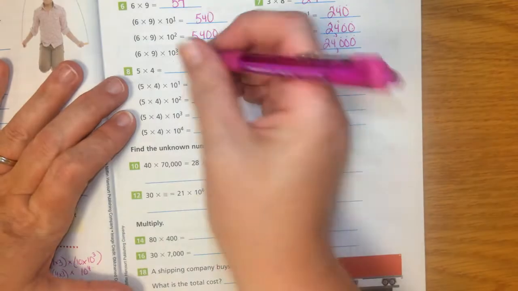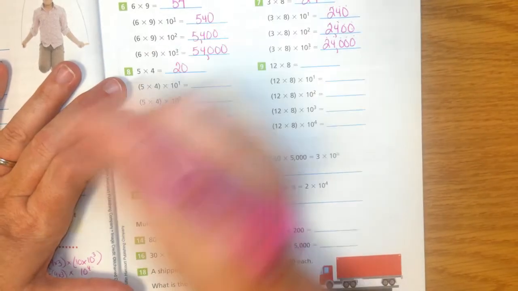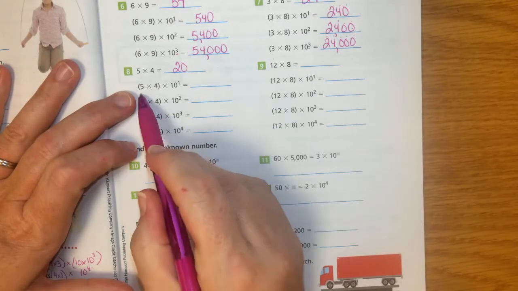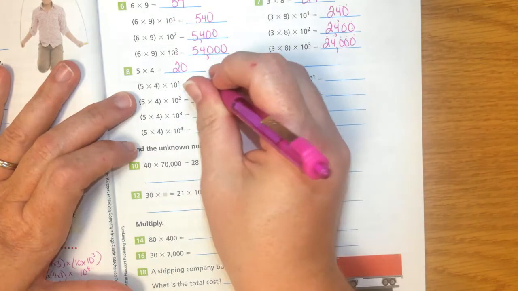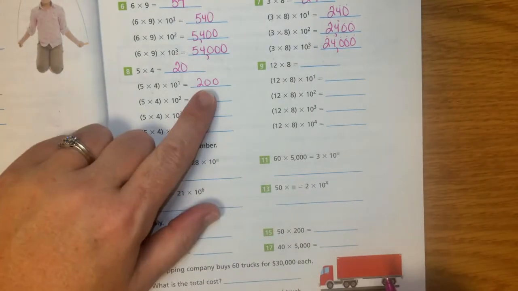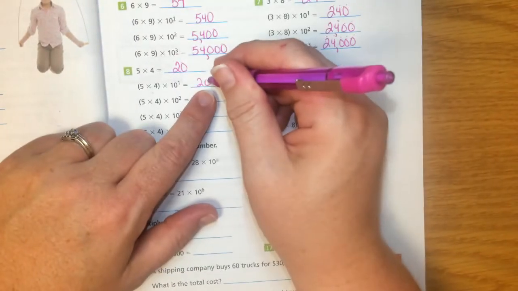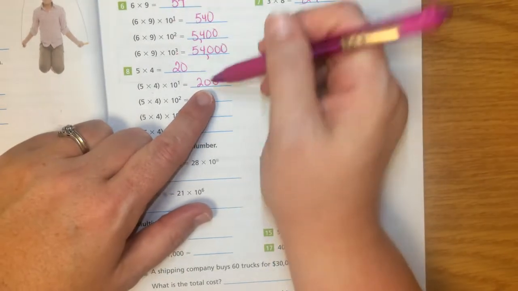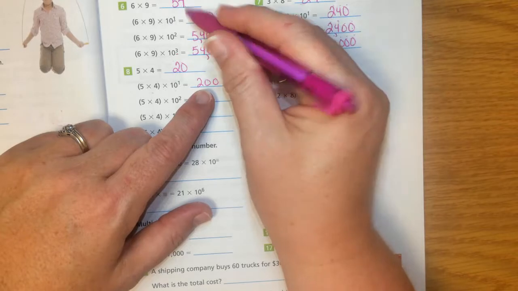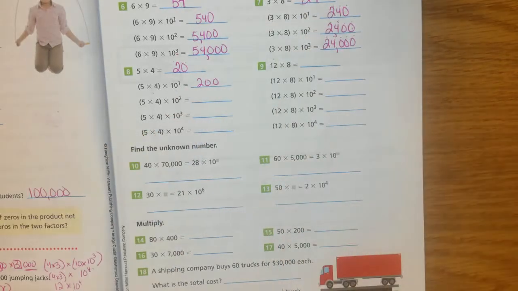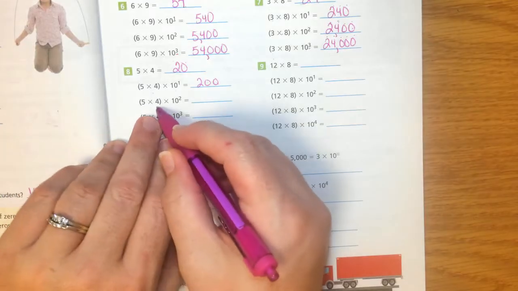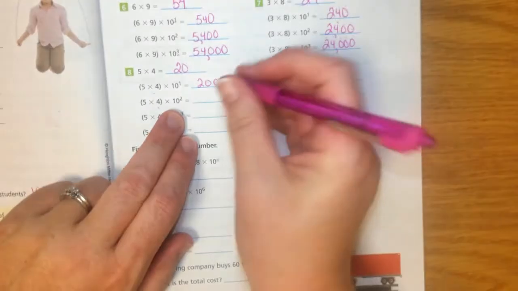5 times 4 equals 20. 20 times the first power of 10. I'm going to add 1 zero on the end of my 20. Remember the 20, this zero is not a zero I'm counting. It's just like when you're writing 24 or 54. This is the ones place. Now I have to move it over from the ones place to the tens place. 5 times 4 is 20 times the second power of 10.